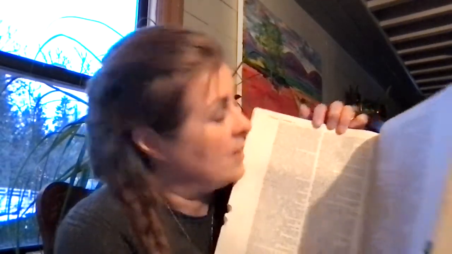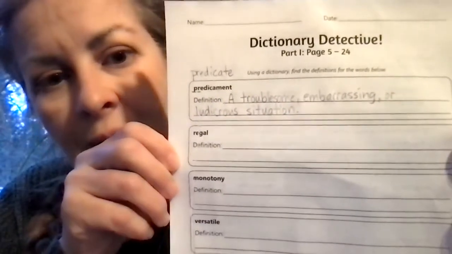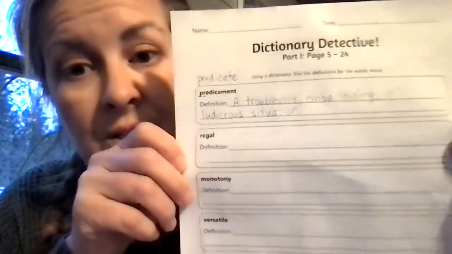I like to spell words correctly if I can. Now, when we're just inventive spelling, it doesn't matter. But if we're reading it off of something that it's already written on, why not spell it the right way? It's right there. Spell it the right way. And then you'll learn how to spell things. Okay, so now I want to show you how I wrote that down. A troublesome, embarrassing, or ludicrous situation.